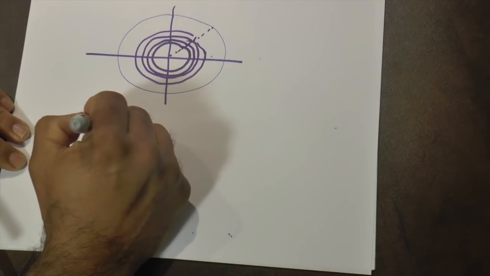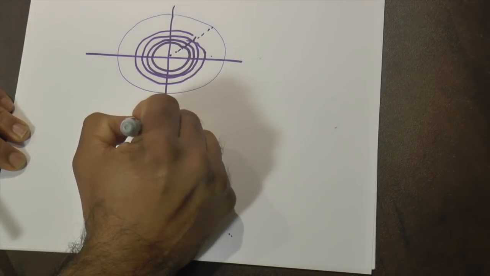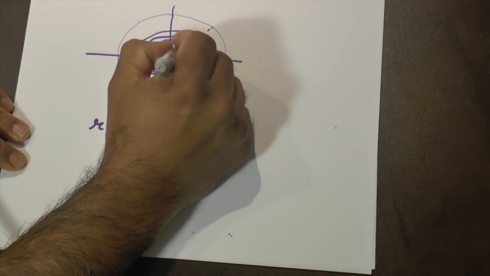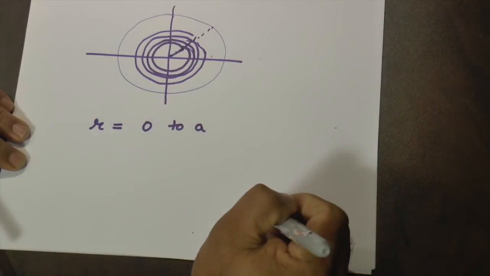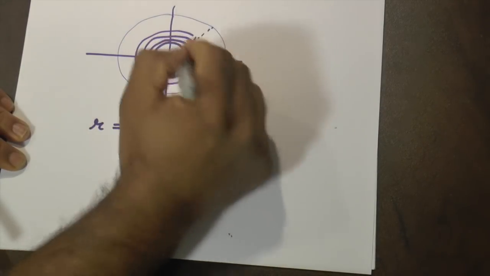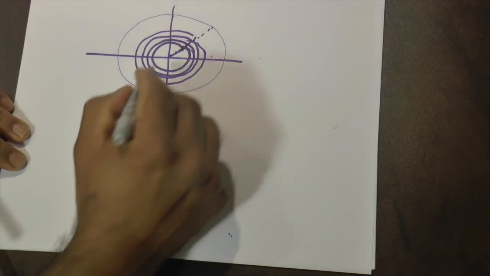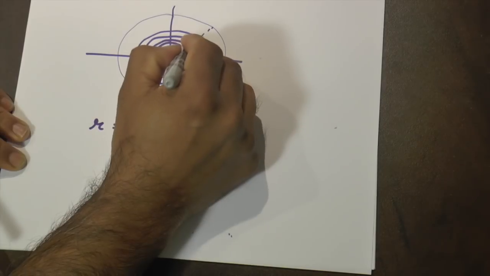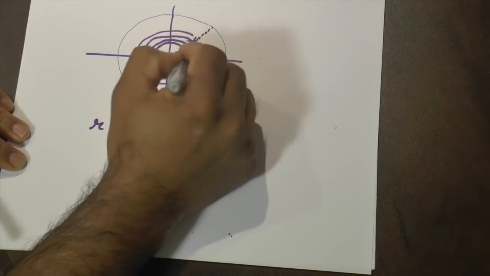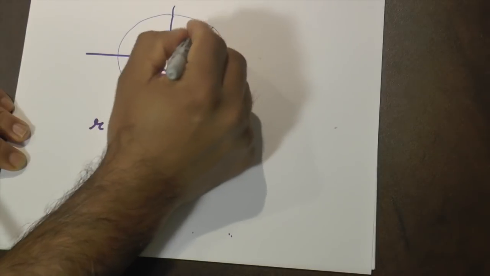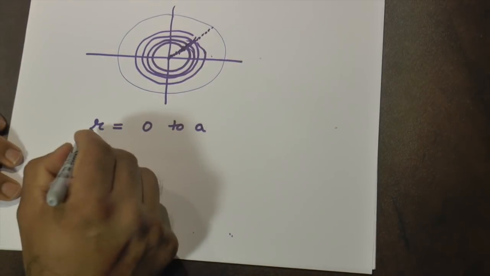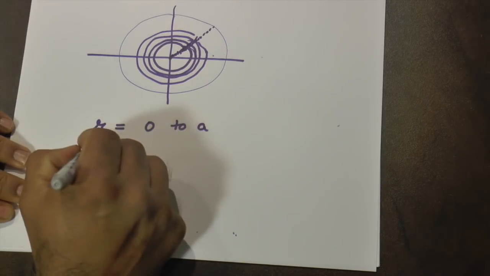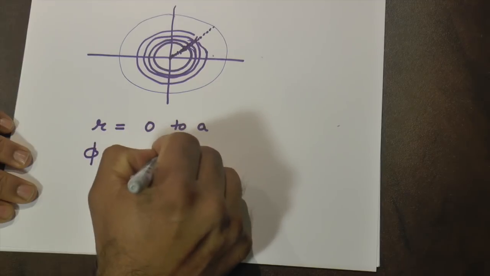So it's telling you my r has to go from 0 to a. I go to one point and then I change my φ from 0 to 2π. Then I go to another point, I change my φ from 0 to 2π. So I start from here, and at every single point I go and make that circle. As I keep on making that circle, I keep on filling the inside, and thus I should be able to calculate the area. So the radius has to go from 0 to a, and my φ has to go from 0 to 2π.